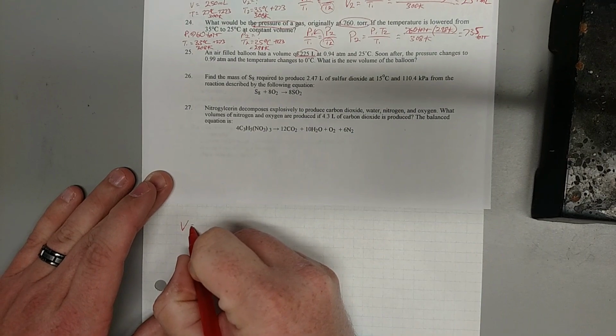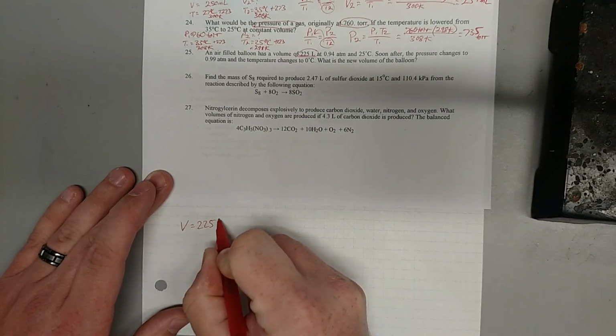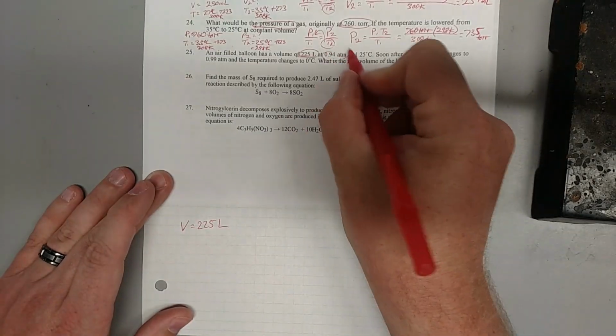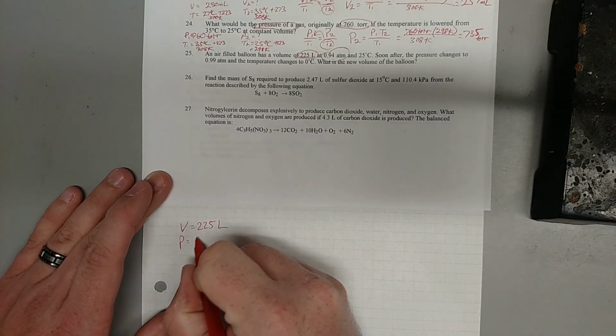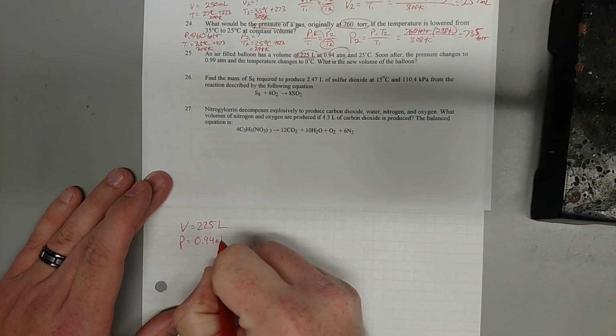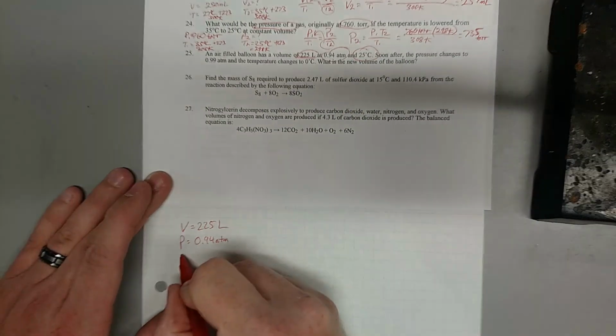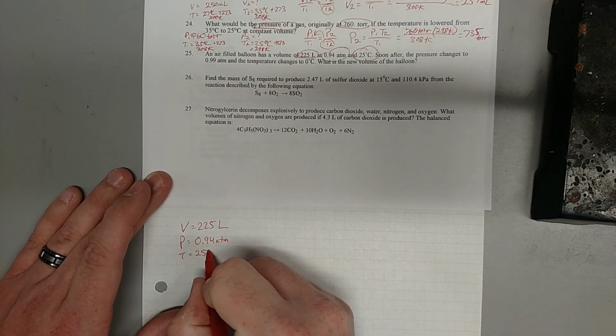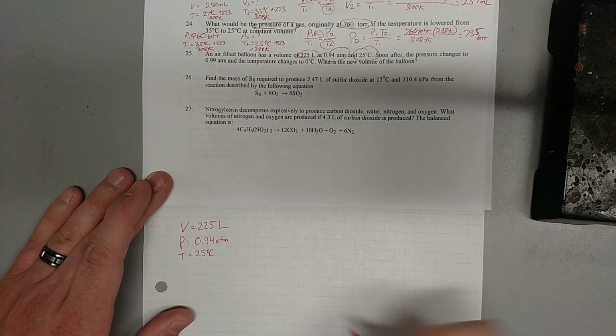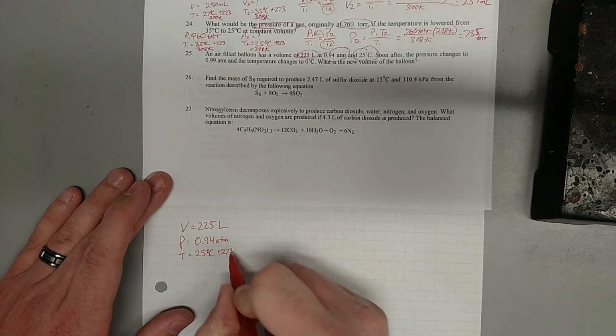An air-filled balloon has a volume of 225 milliliters. So volume is 225 milliliters. And a pressure of 0.94 atmospheres. And we have a temperature, 25 degrees C. Again, everything has to be in Kelvin, so let's go ahead and add 273 to that to give us 298 Kelvin.